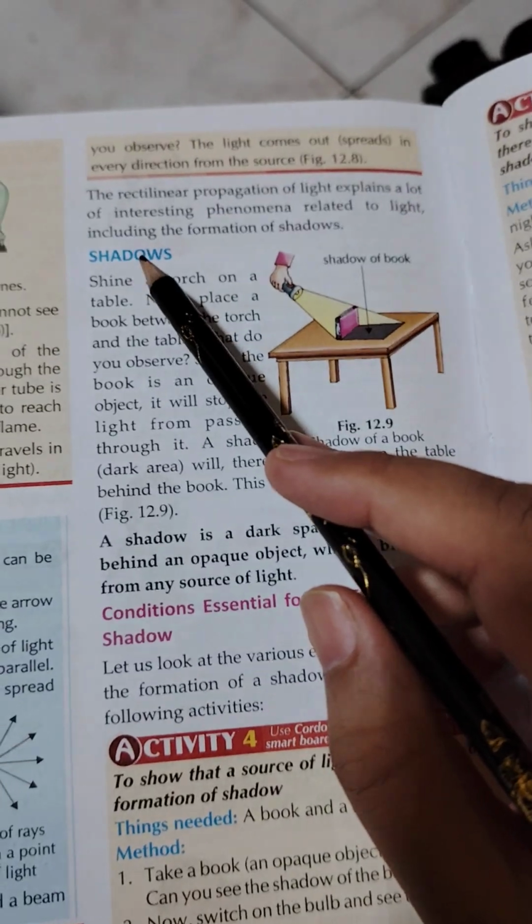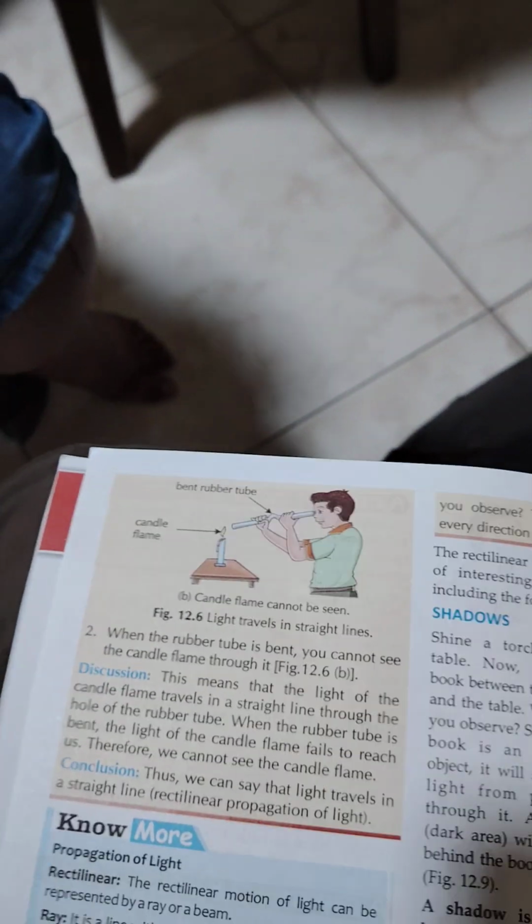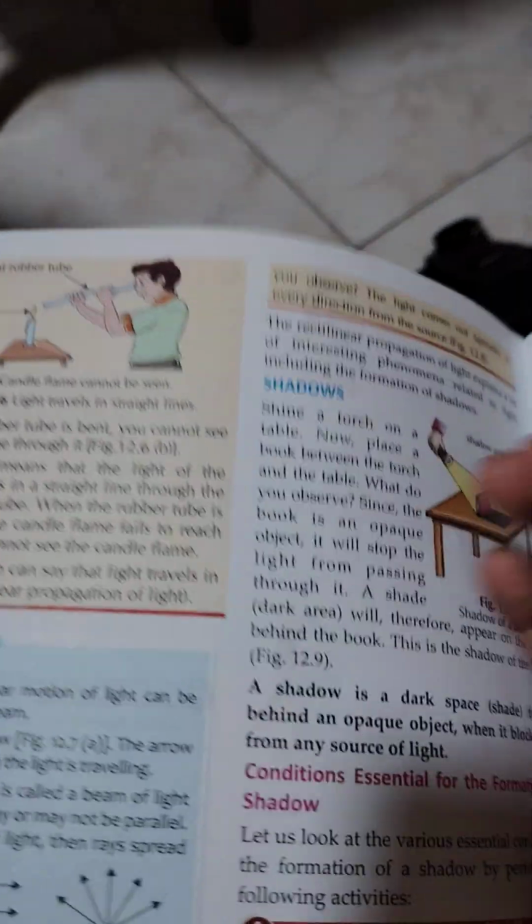Know what is a shadow? Look, my hand over there, this is your shadow, right? Yes. Because you're blocking the source of light. That is the light over there, right? And you're sitting over here and the light cannot go from here, so it is forming a shadow.